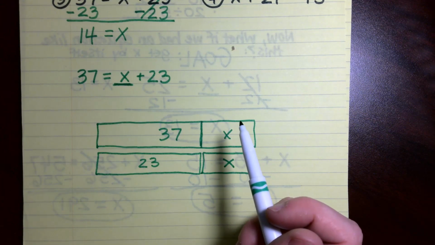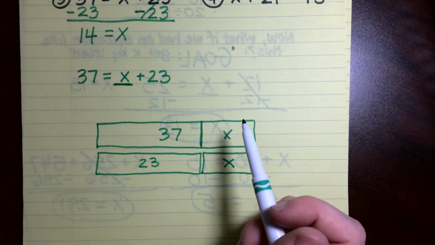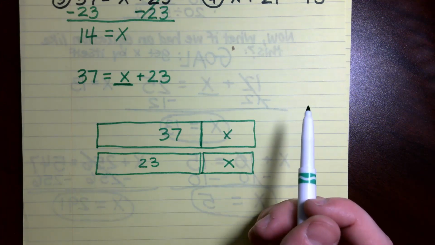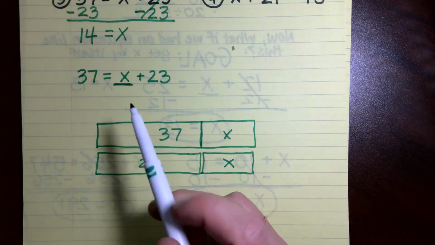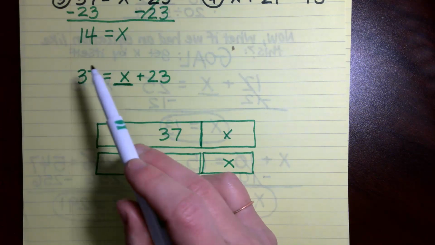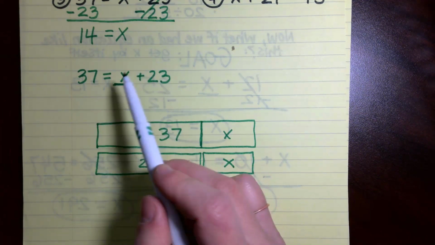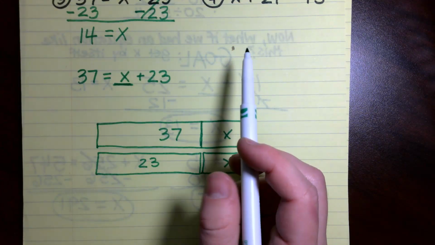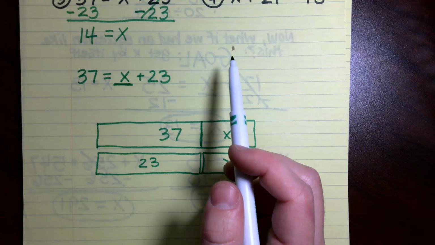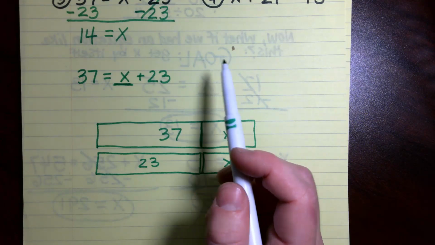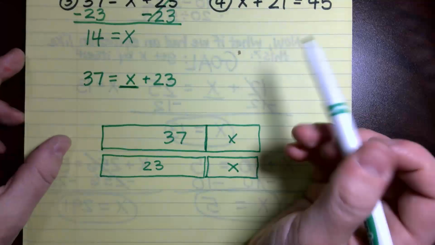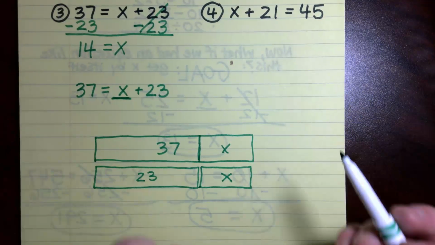Yes. See, my head is weird, but for me, for these simpler ones, 37 is your answer. X plus 23 is going to equal 37. So 37 is just the answer. So you're going to subtract because you have to total 37. Subtract your 23 number. Yeah, subtract your number.